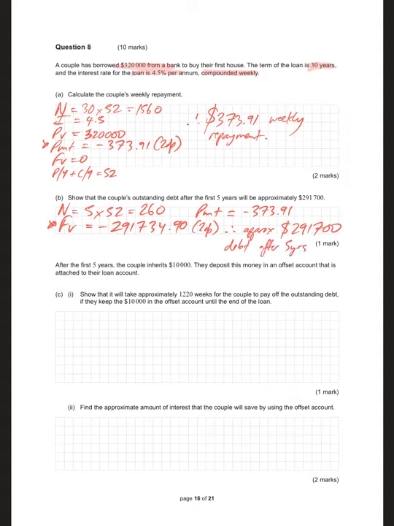After the first 5 years, the couple inherits 10 grand. They deposit the money in an offset account attached to the loan account. Show that it will take 1220 weeks for the couple to pay off the outstanding debt if they keep the offset in. So, solving for N, show how long. The interest rate is still 4.5. PV is the issue. So they still owe 291,734.90, but they're offsetting it by 10 grand.